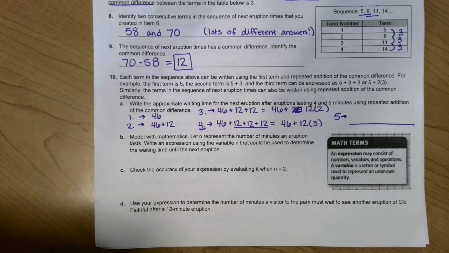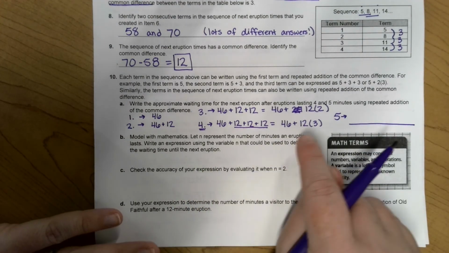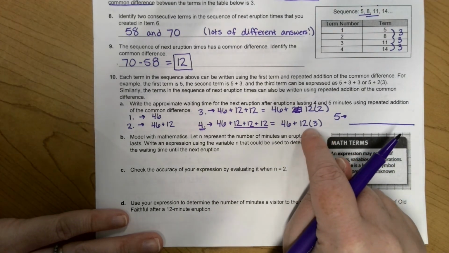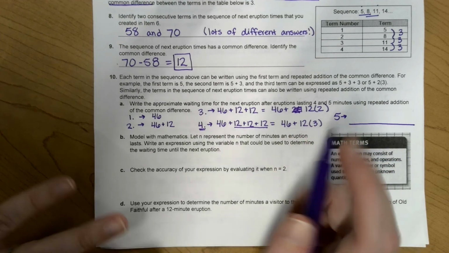All right, so let's look at B. We're going to let N represent the number of minutes an eruption lasts. So we're going to write an expression using N to determine the waiting time until the next eruption. What we're basically going to do is, instead of doing 12 times 3 and 12 times 4 and 12 times 5, we're going to replace this with N.